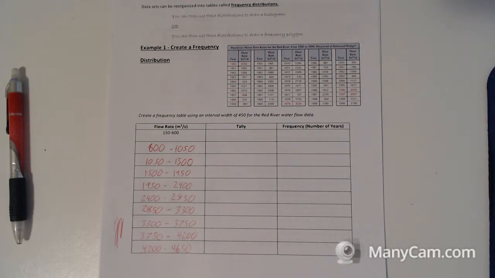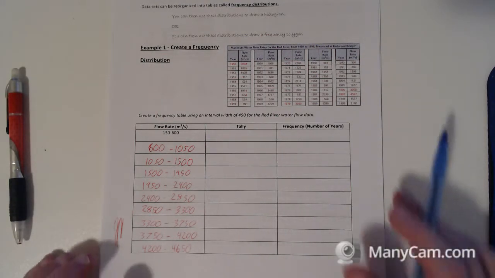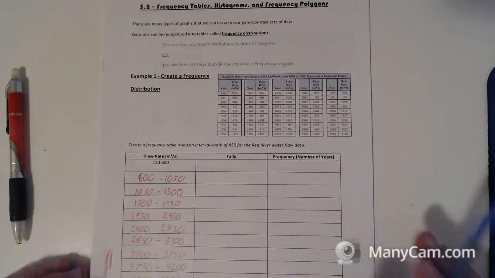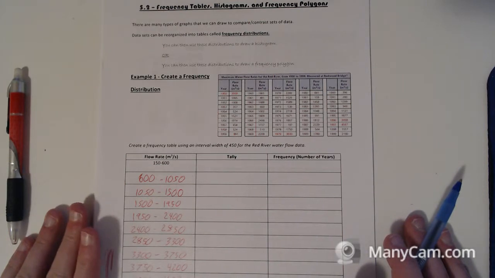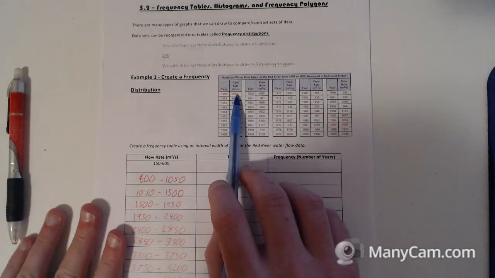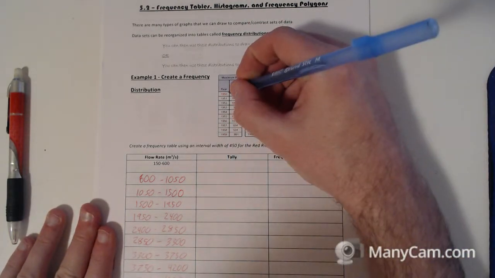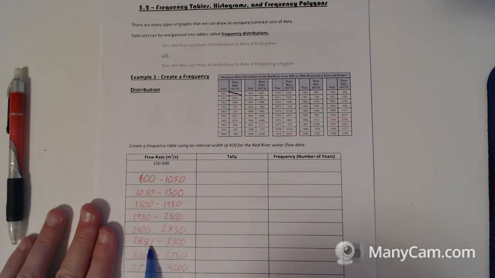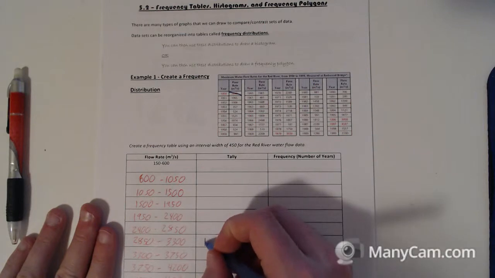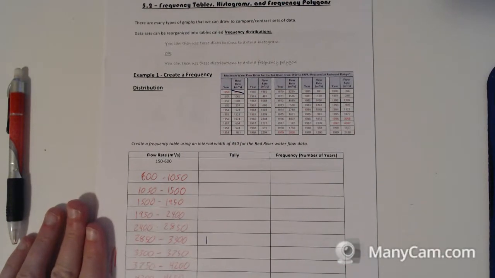Next thing you have to do, and this part everyone always messes up, because it is quite challenging actually, is you need to add a tally every time a piece of data is in one of those categories. And the best way I found is to not go too fast and actually cross out the data when you make the tally. So the very first one we have here is 3058. So I'll cross it out, and it goes into this one right here, 3058.